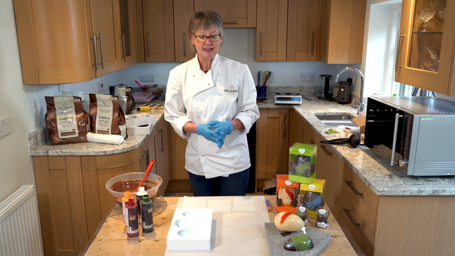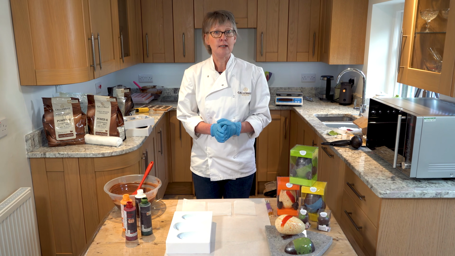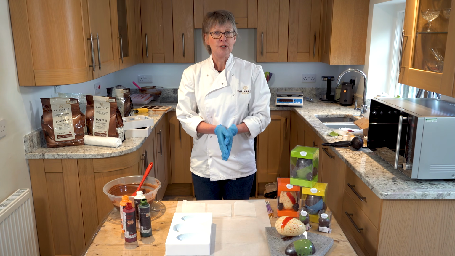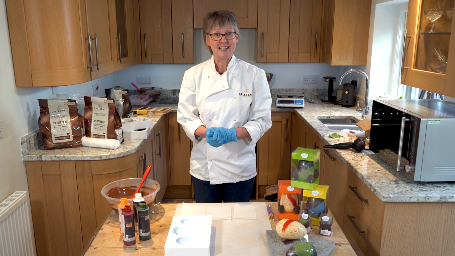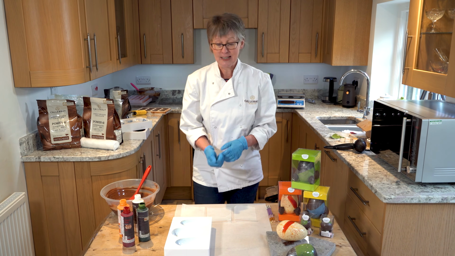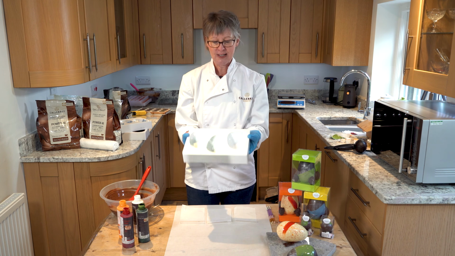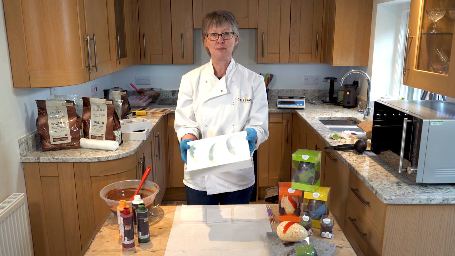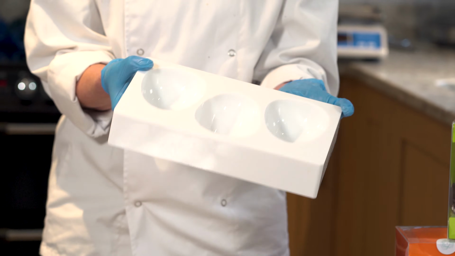So the process, if you have been watching my demonstrations to date, is very similar to start with as when you start making chocolate truffles. And I will be doing that same thing today in decorating my Easter egg mould. So let me introduce you to the mould to start off with. So here it is. It's exactly the same kind of thing as we had before, but with Easter egg shaped indentations instead of the chocolate truffles.